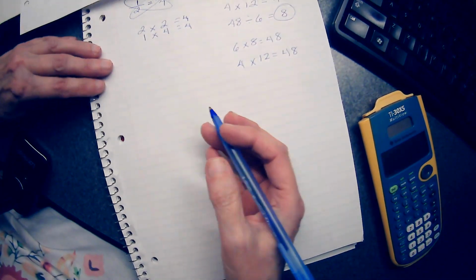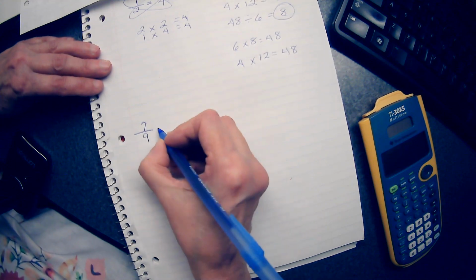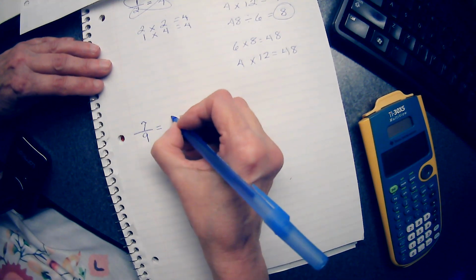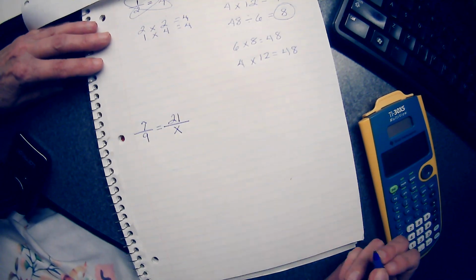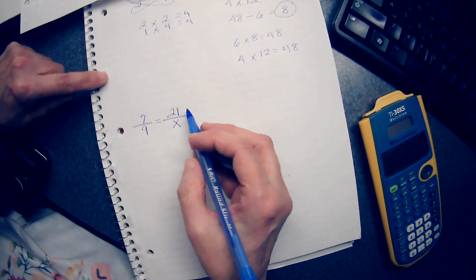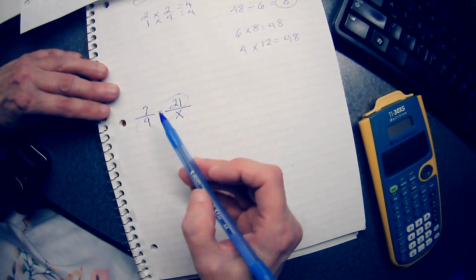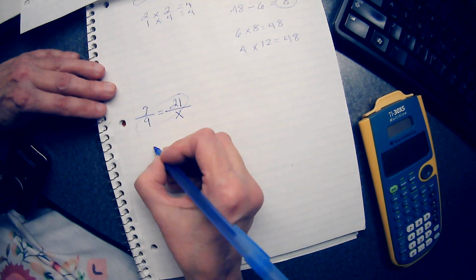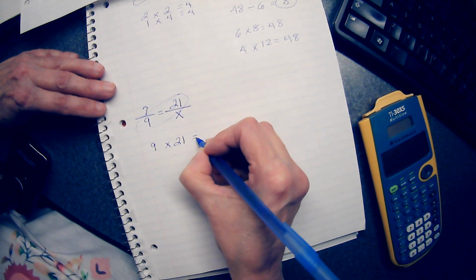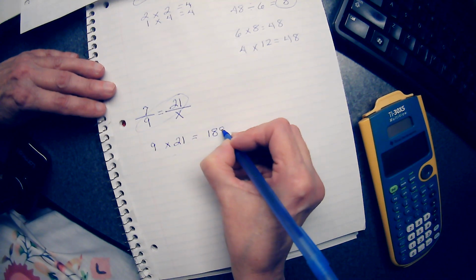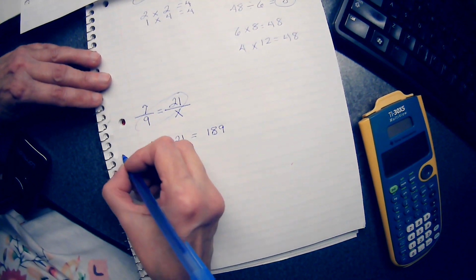All right, so let's do 7/9 equal 21 over X, or the unknown, okay? So we'll start with multiplying the two numbers that we have that are catty-corner to one another. So I'll say 9 times 21 equals 189. Okay, that's step 1.